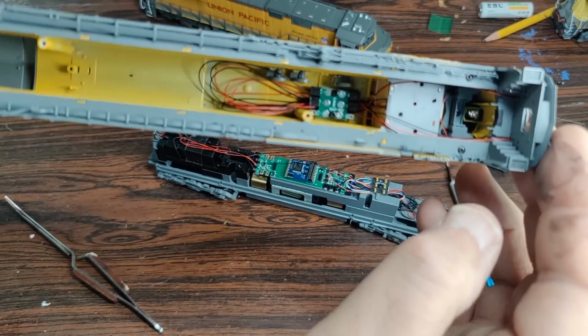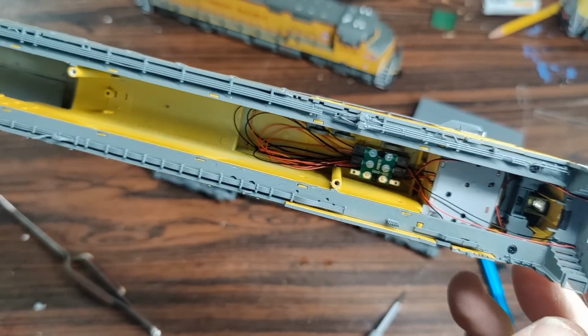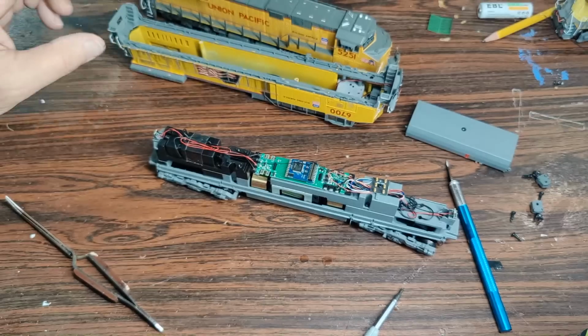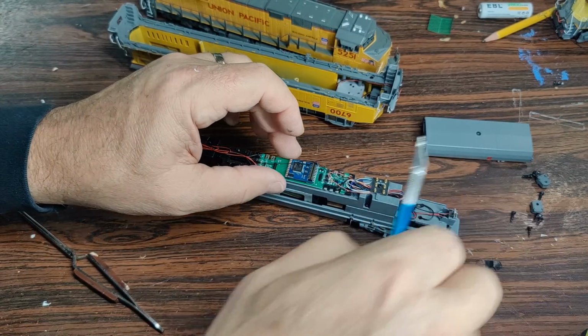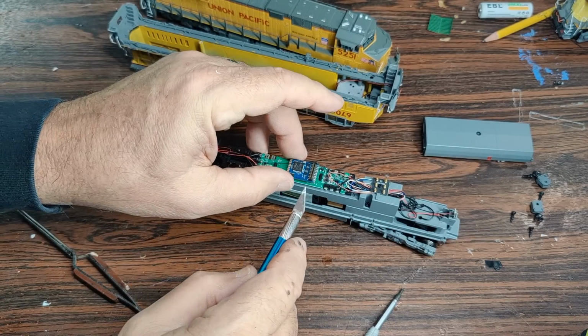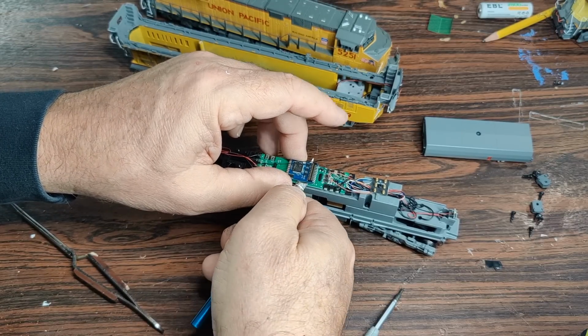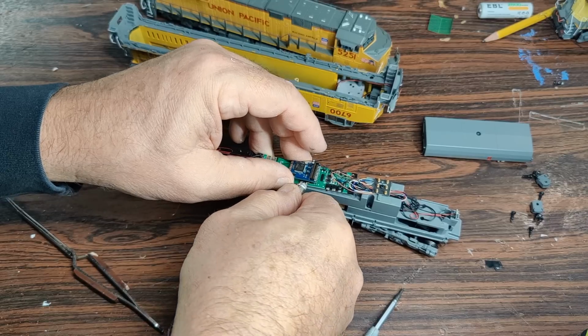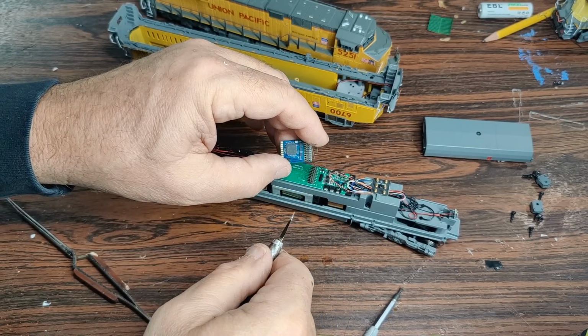Here's the Athearn AC4400. It doesn't have any wires between the two. There's just these little pins that go back and forth, which is kind of nice. So again, normally I would buy the Athearn with the decoders, but now since I'm switching over to ESU, I do not buy Athearns with the DCC and sound installed.